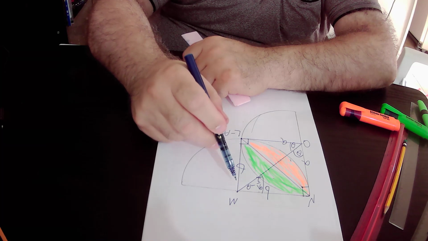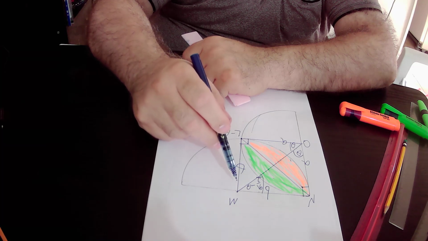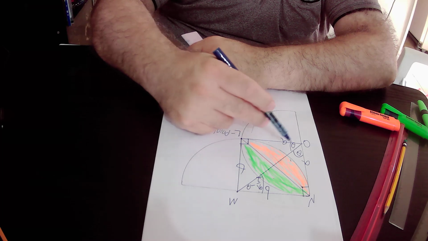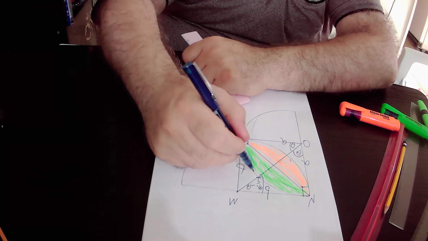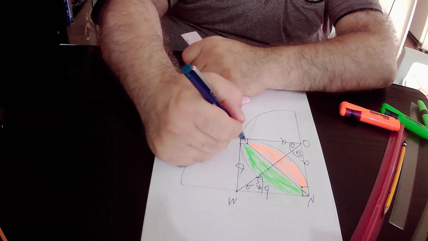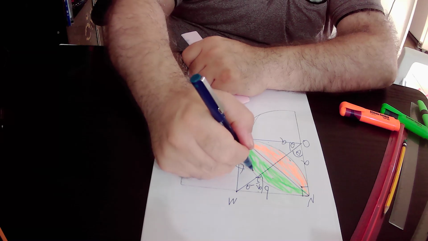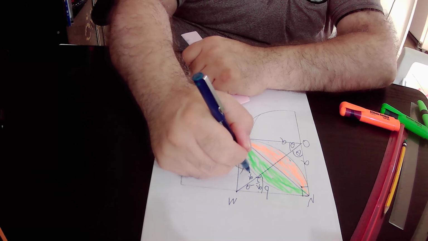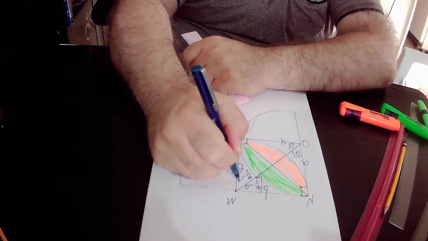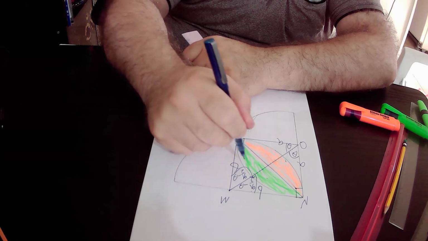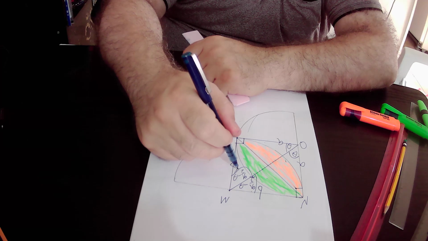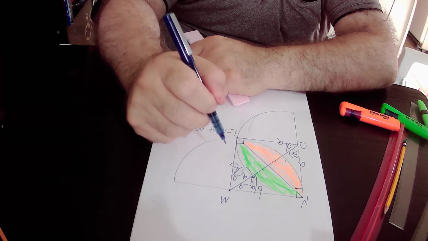The same thing is true in triangle MOL. This angle equals theta, this angle equals 90 degrees, or pi over 2 in terms of radians, so this angle must be equal to pi over 2 minus theta radians, in order to complete the sum of the angles to 180 degrees. This angle must be equal to pi over 2 minus theta.